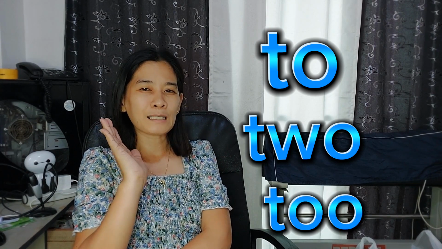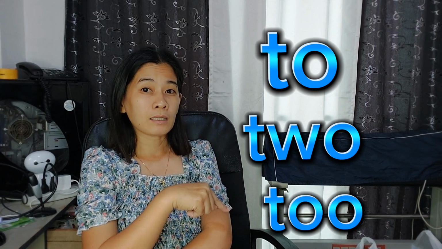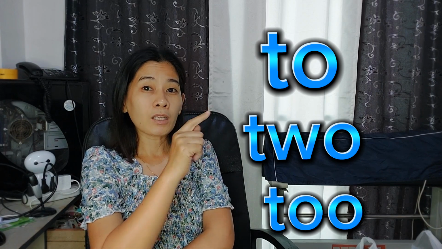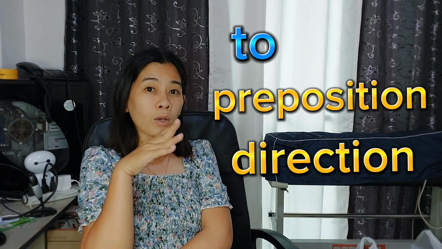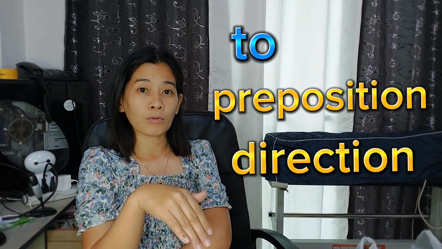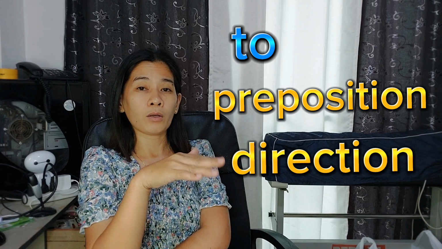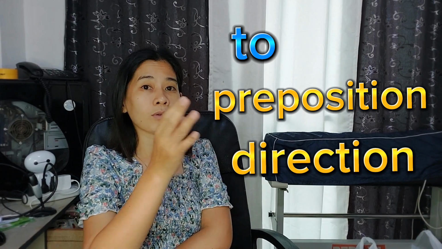Another set of words that are commonly misused would be the words to, too, and two, all sounding the same. But look at their spelling. Their spelling will tell how they should be used in a sentence. Start with to, T-O. To here is a preposition showing where you're moving to, or where you're going. It's a direction.